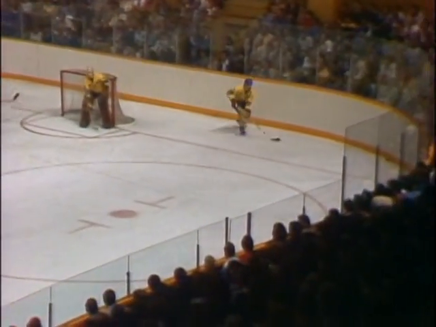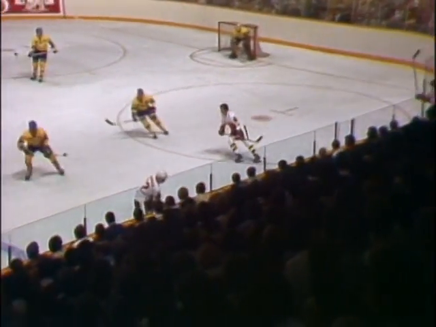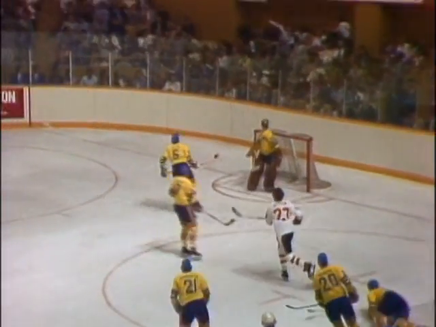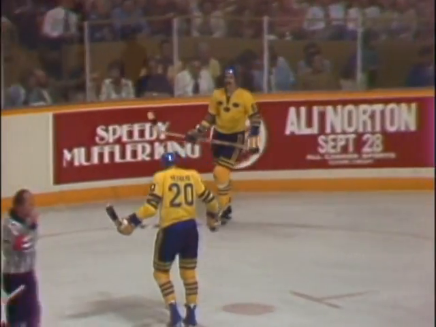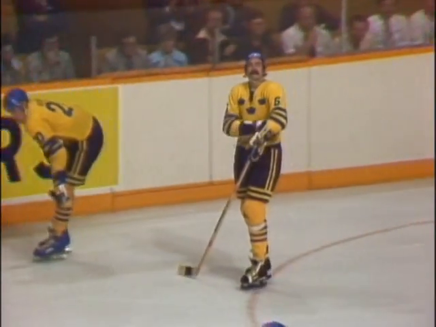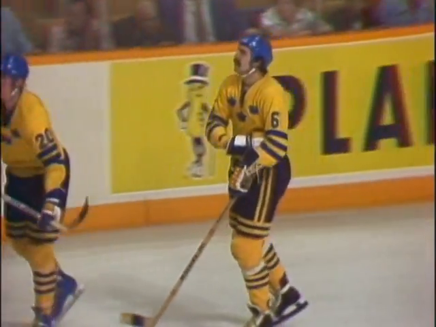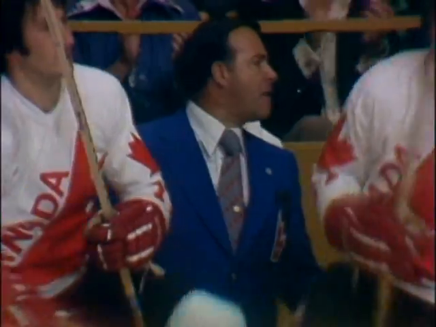This is Mats Walton, checked by Bob Gainey. Into the corner, Tommy Bergman for Sweden. Can't get it out. McDonald's shot high, and that goes sailing over the glass as Sweden tried everything but couldn't get away from the tight checking of Team Canada.